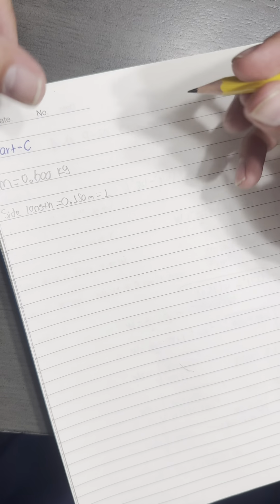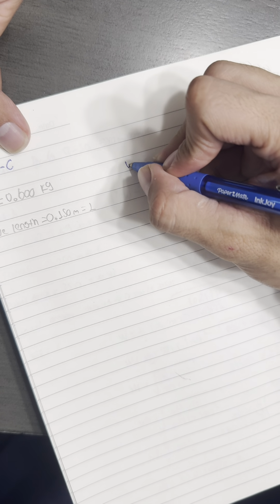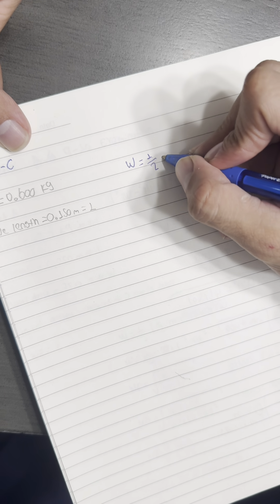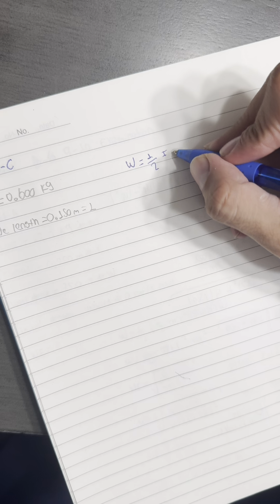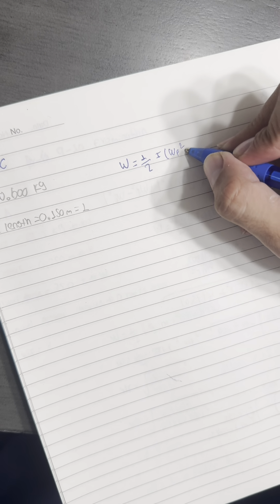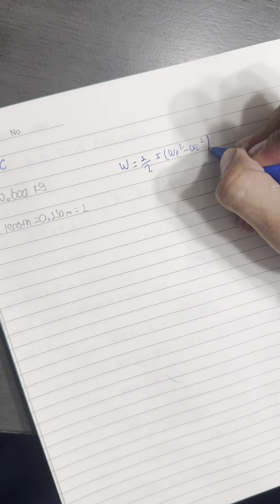The formula that we are going to use is work done is equal to 1.5 times inertia times final angular velocity to the power of 2 minus initial angular velocity to the power of 2.